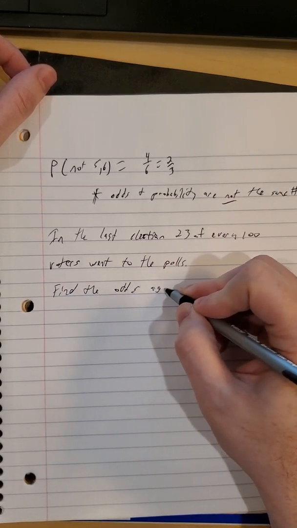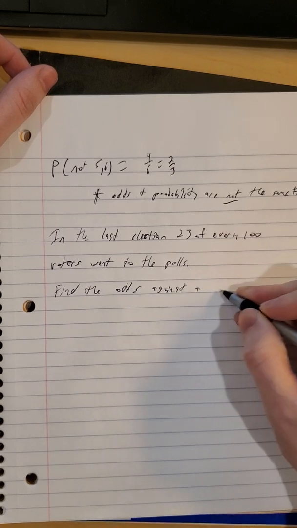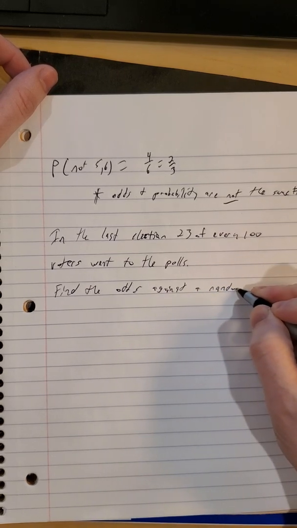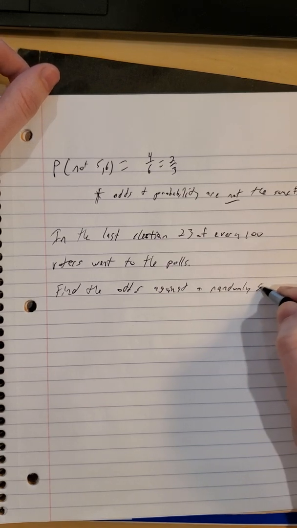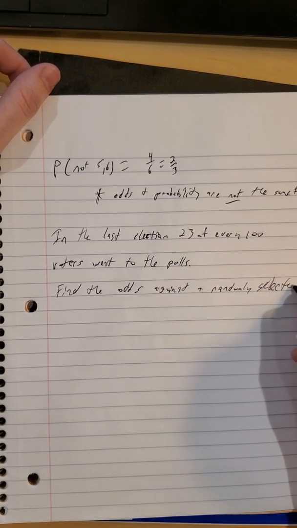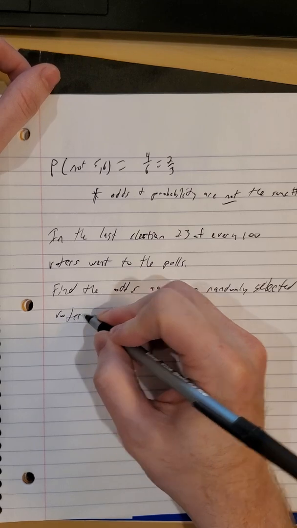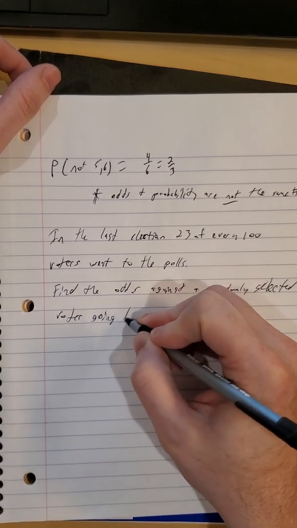Find the odds against a randomly selected voter going to the polls.